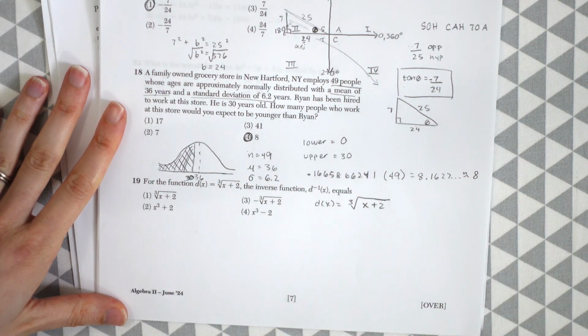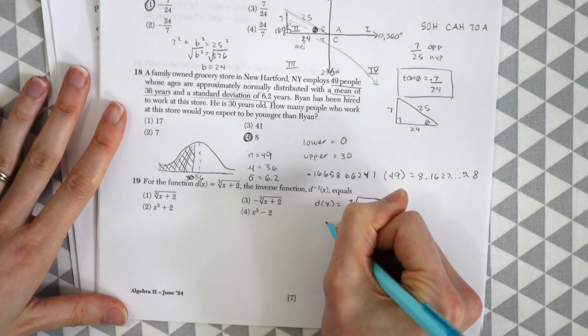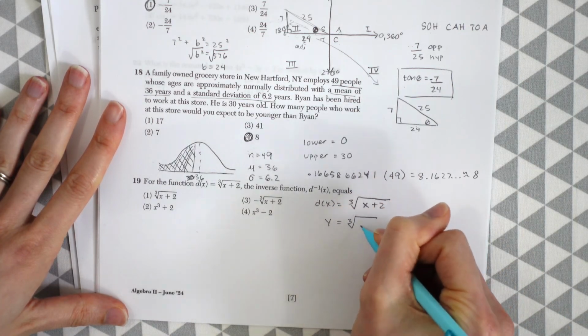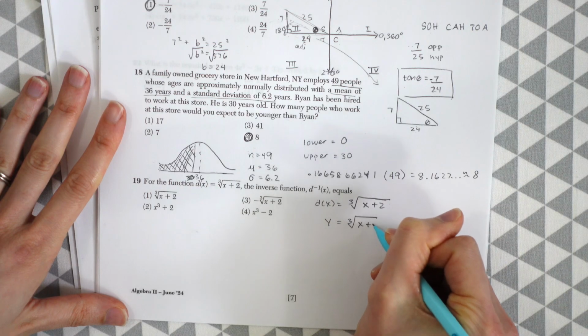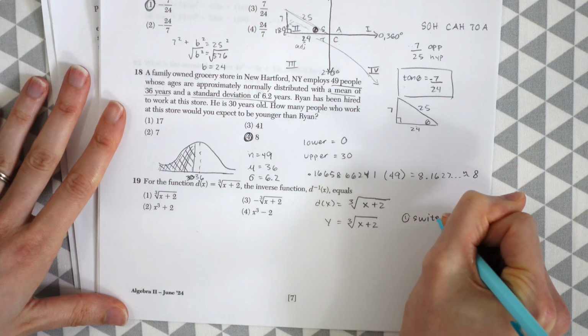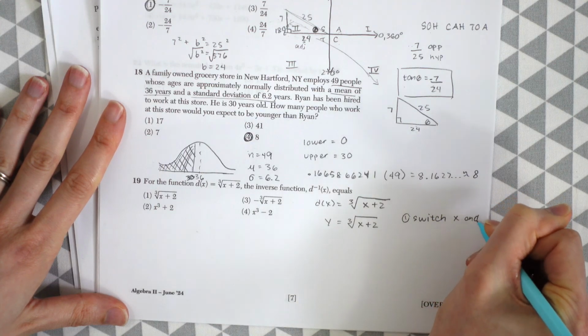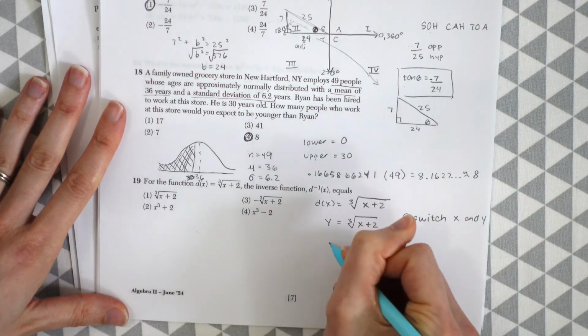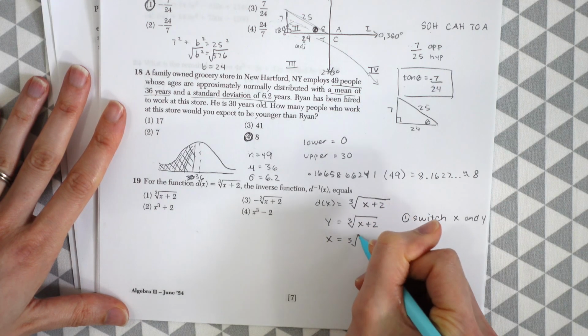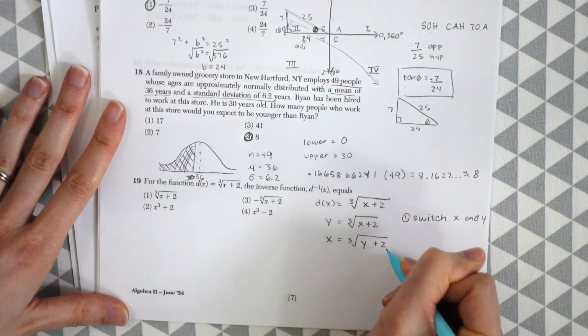So the first thing we're going to want to do is switch the x and y. So d of x is really y equals cubed root of x plus 2. And the first thing I want to do is switch x and y. And by switch, I mean just rewrite. So instead of y, we're going to put x. And instead of x, we're going to put y plus 2.